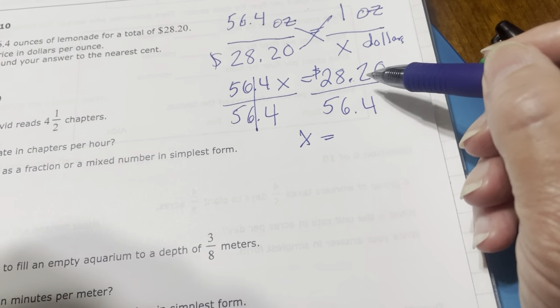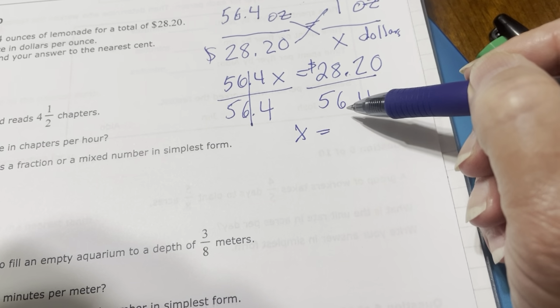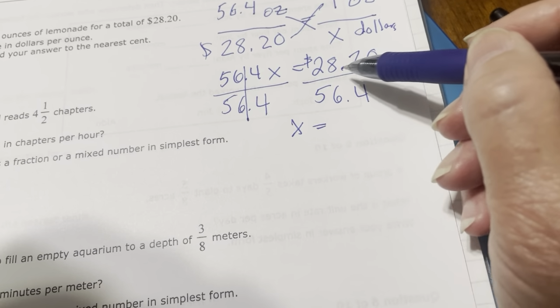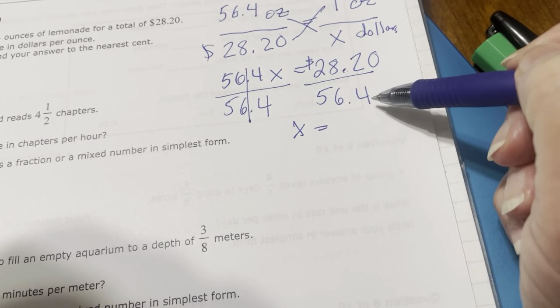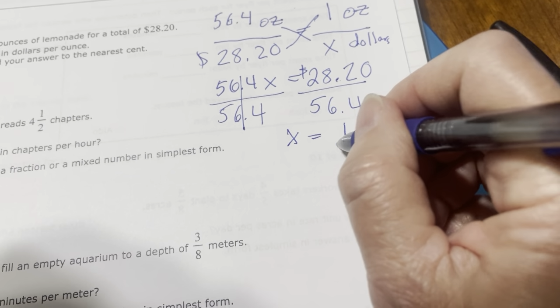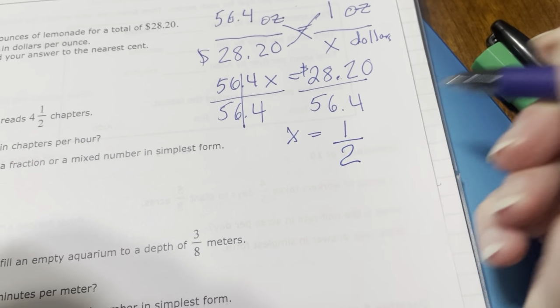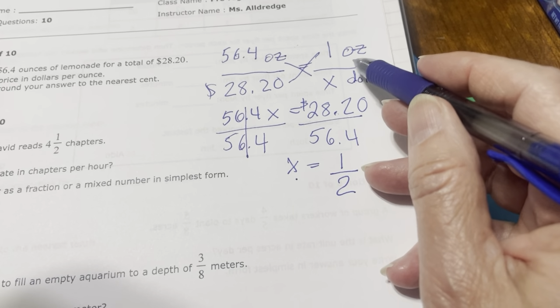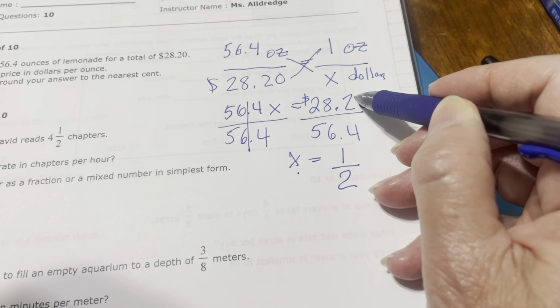Now, 28 is half of 56, and 2 is half of 4. So I know that $28.20 is exactly half of 56.4. So 1 half. Okay, so I can buy 1 ounce for a half of $1.